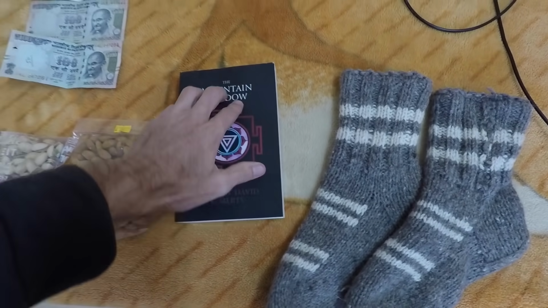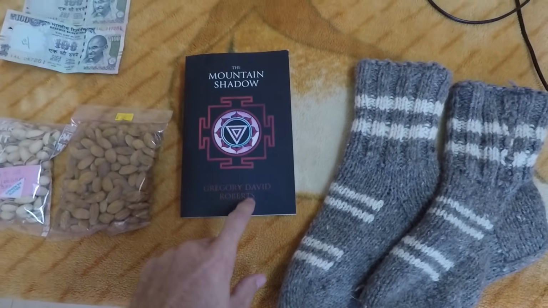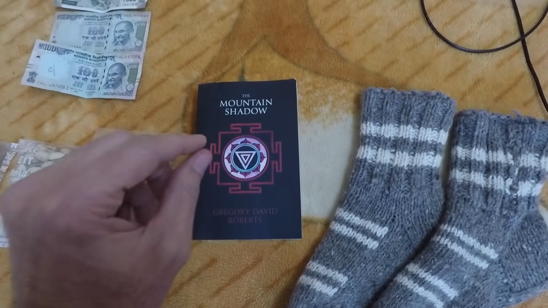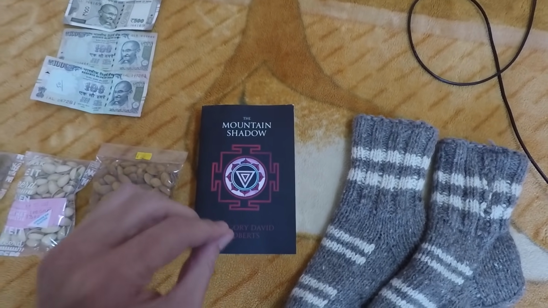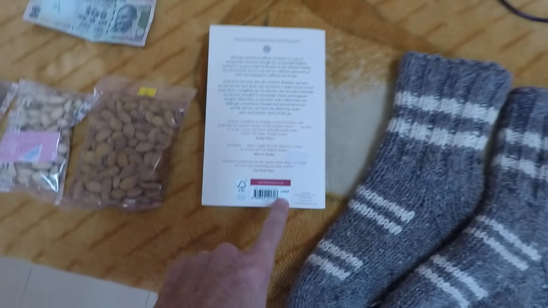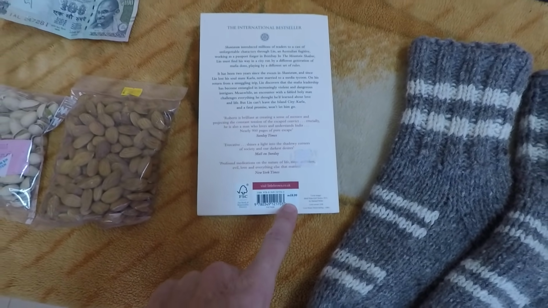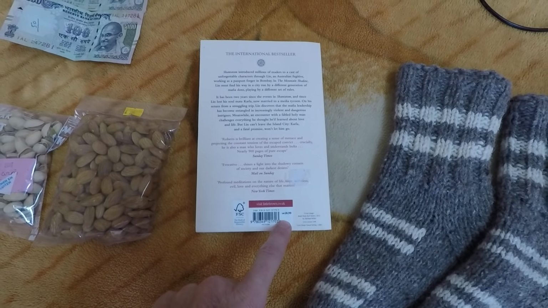I bought a book. I've been wanting to read this book for a long time, The Mountain Shadow by Gregory David Roberts. It is the sequel to his book Shantaram, which I read years ago. It is set in India. Excited to get started reading this, and I got it at a bookshop here in Rishikesh, and it was 500 rupees, which is about $7.50.